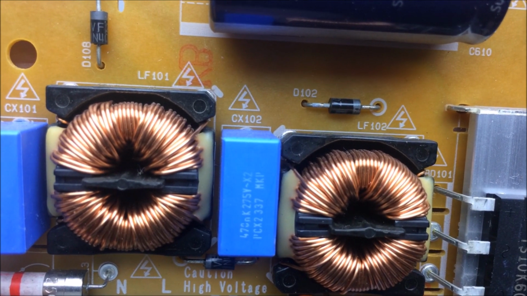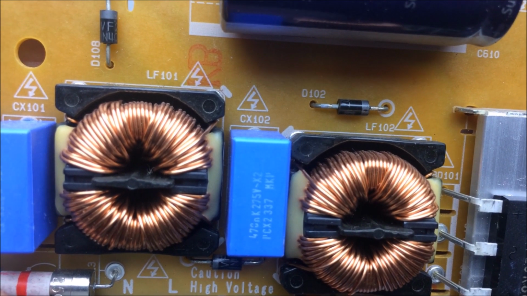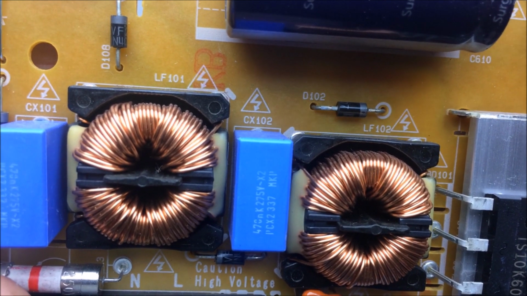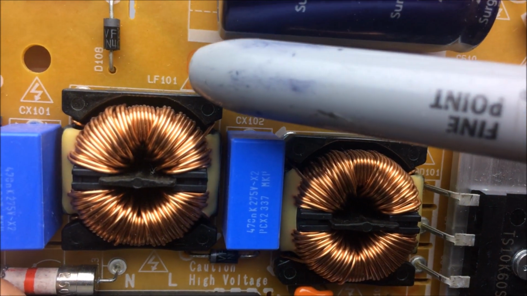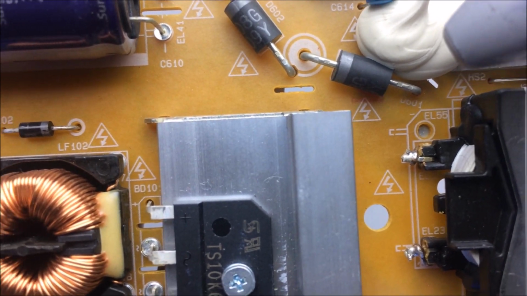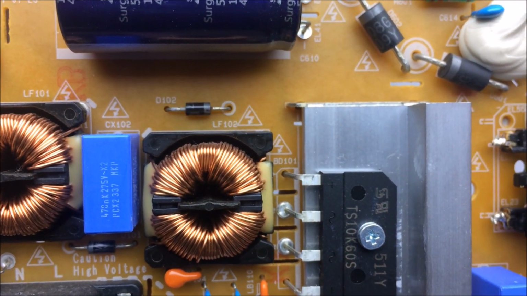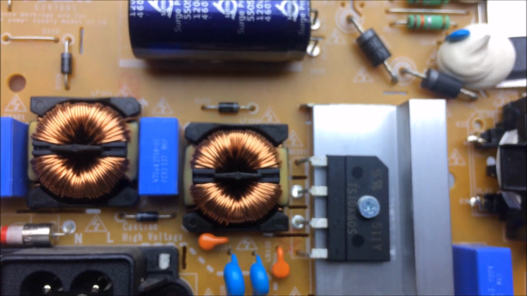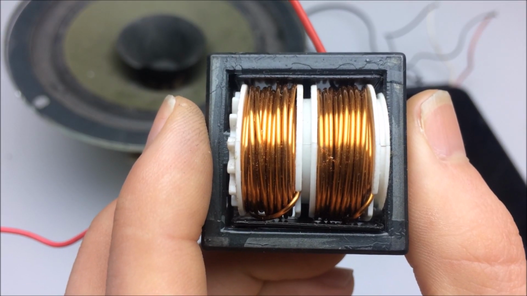In general, electroperambulative devices have two different types of loops, and this device has them marked as such. We have LF here for loop flattener, and over here we have EL for exchange loop, and they both do different things. Let's take a look at some examples. First, let's take a look at a loop flattener.